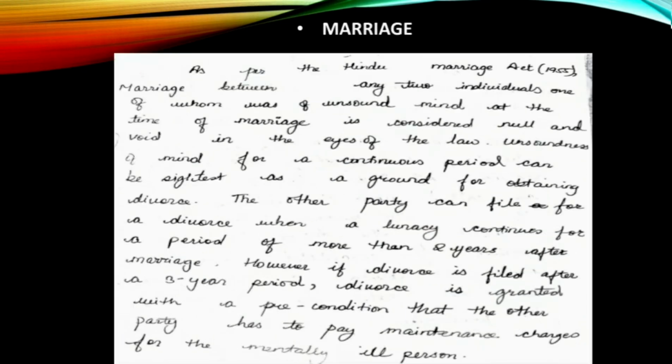After that, we have marriage. As per the Hindu Marriage Act 1955, marriage between any two individuals, one of whom was of unsound mind at the time of marriage, is considered null and void in the eyes of the law. Unsoundness of mind for a continuous period can be cited as a ground for obtaining divorce. The other party can file for a divorce when a lunacy continues for a period of more than 2 years after marriage. However, if divorce is filed after a 3 year period, divorce is granted with a precondition that the other party has to pay maintenance charges for the mentally ill person.